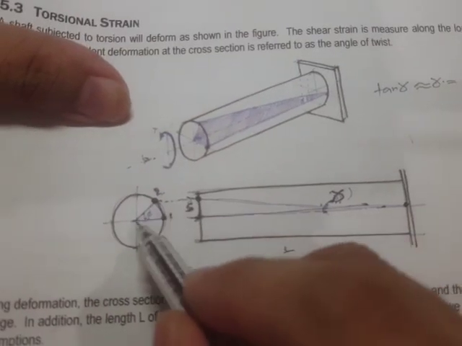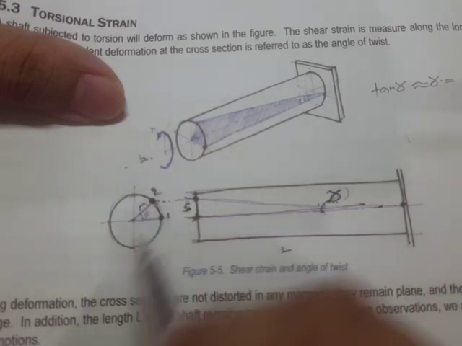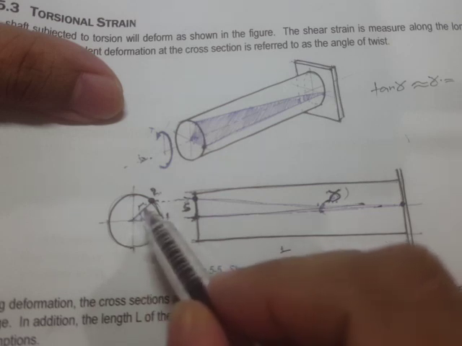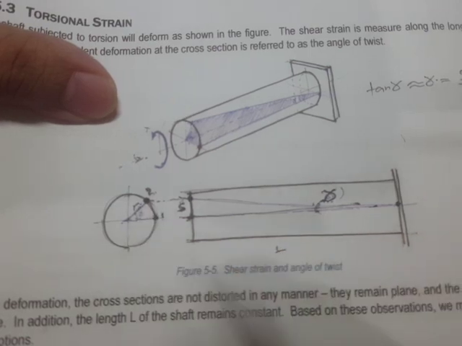Now, this arc length, we can actually represent in terms of the radius. This radius, or rho, depending upon the point that we want to consider, whether the maximum point or some point right here in between.